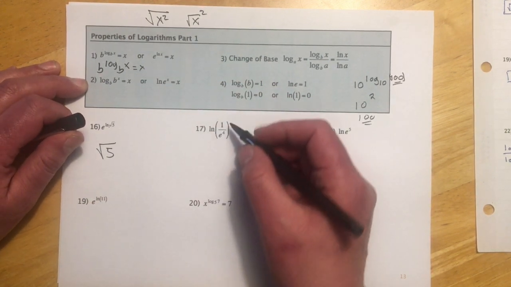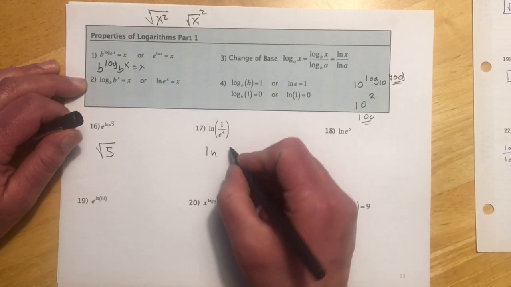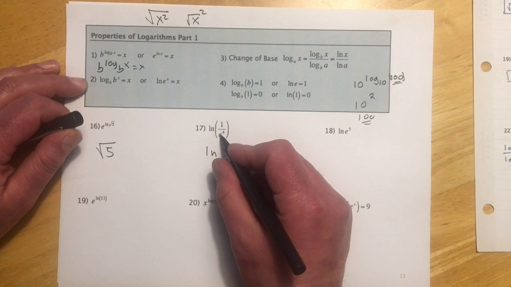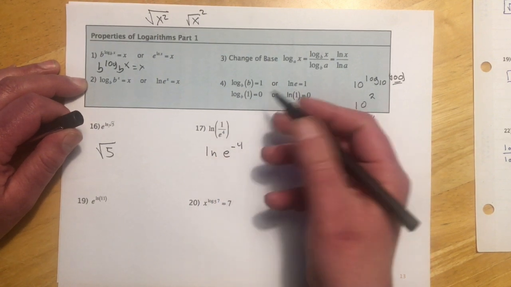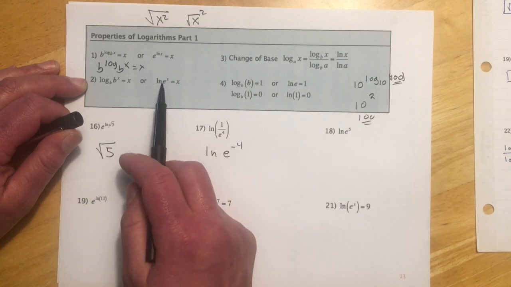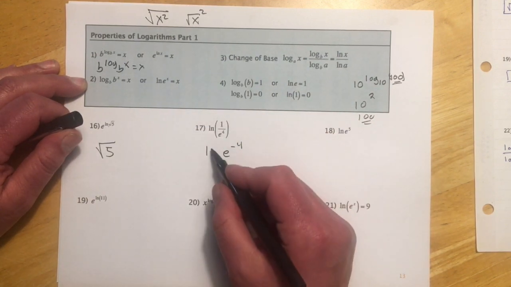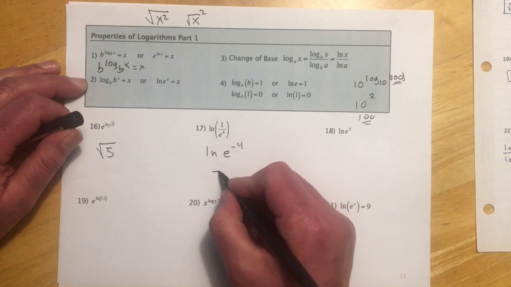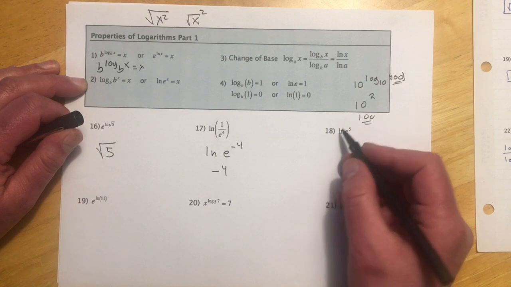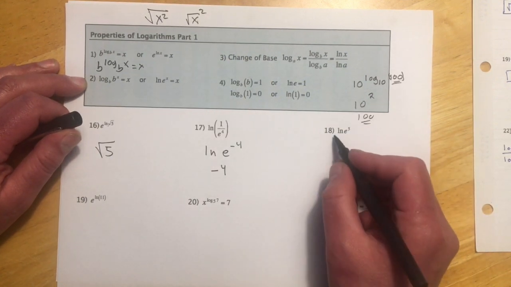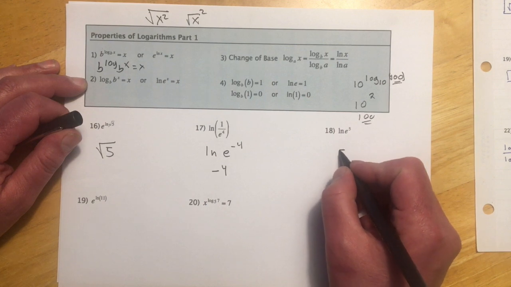For this one, I'll rewrite it as natural log, and then instead of 1 over e to the fourth, I'm going to write it as e to the negative fourth, and then that makes it look like this property right here, ln e to the x equals x. So this would just equal negative 4. This one's the same as that, it's just already set up, so probably should have that one come first. So this one is just 5.